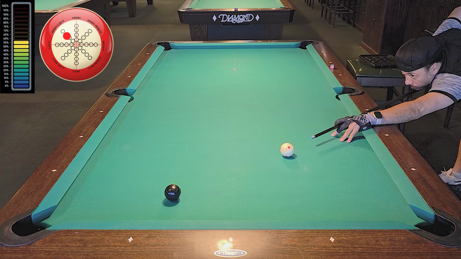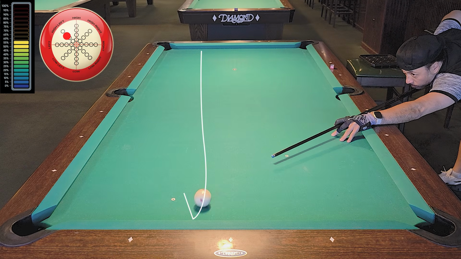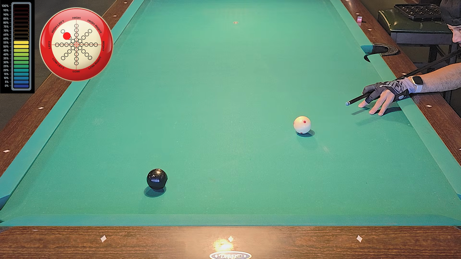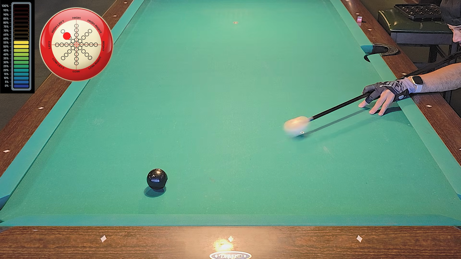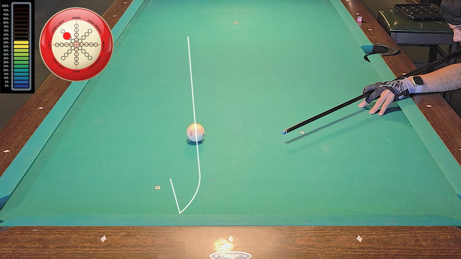Let's watch it again in slow motion. We see the cue ball take that little J-shaped spin, and that's because the cue ball is still spinning forward after it hits the object ball and the rail. But once it loses that forward spin, it just becomes a natural roll and heads straight in its natural trajectory.